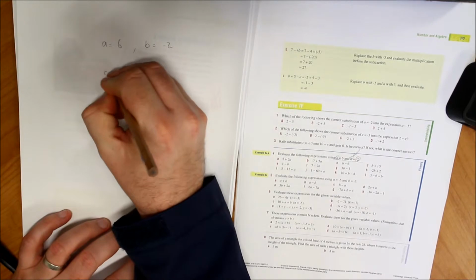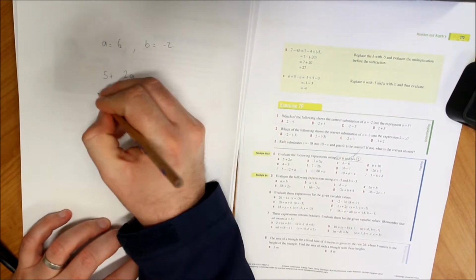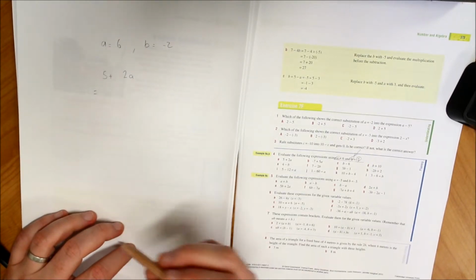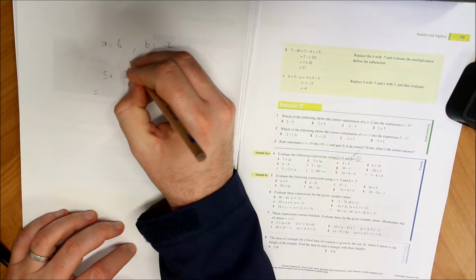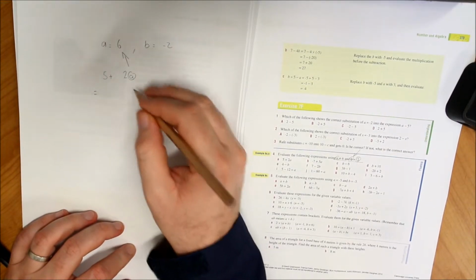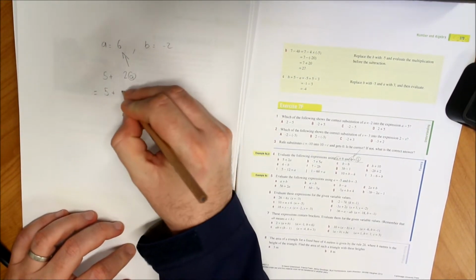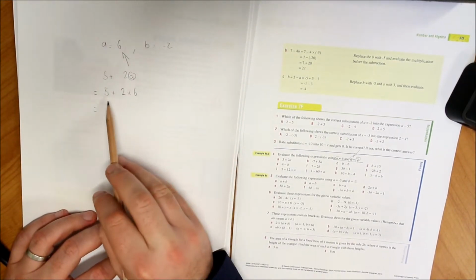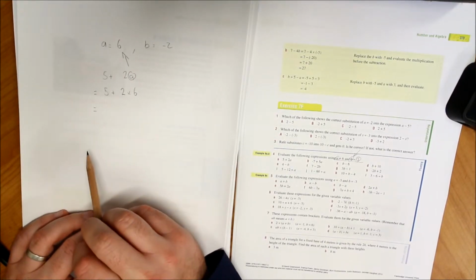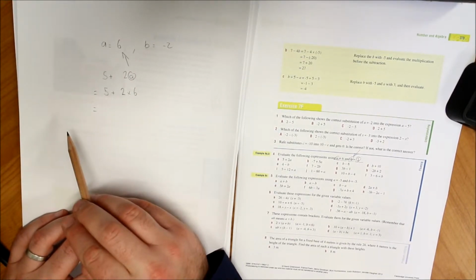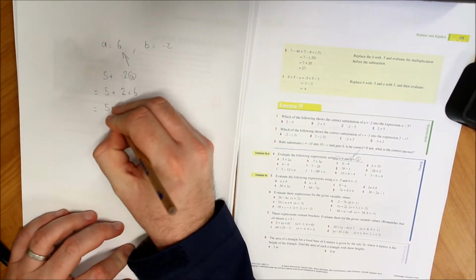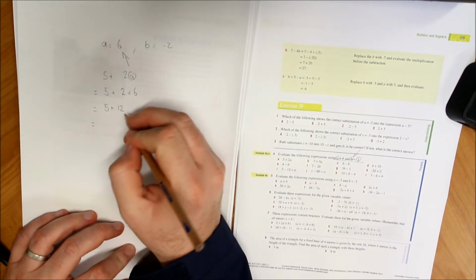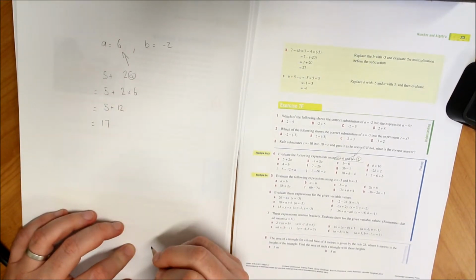5 plus 2a. Let's do our substitution right now. A is substituted with 6 because a equals 6. So 5 plus 2 times 6 is actually going to be our equation. So now we need to follow our order of operations. What comes first? Well, multiplication has to come first. So 2 times 6 equals 12. And then we have a simple addition to do. 5 plus 12 equals 17.